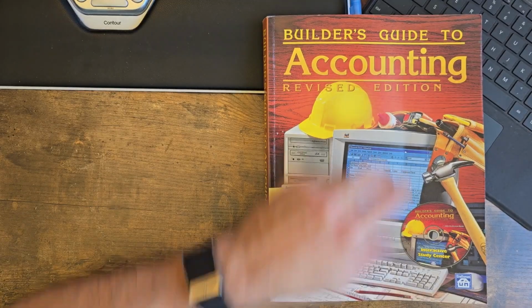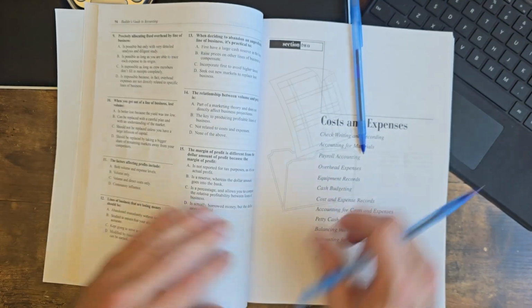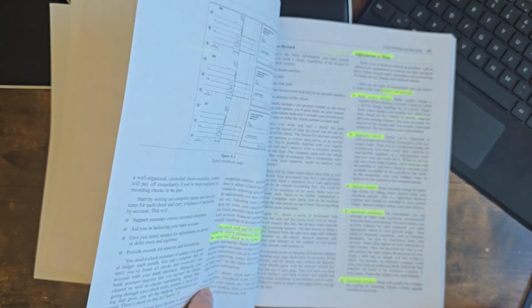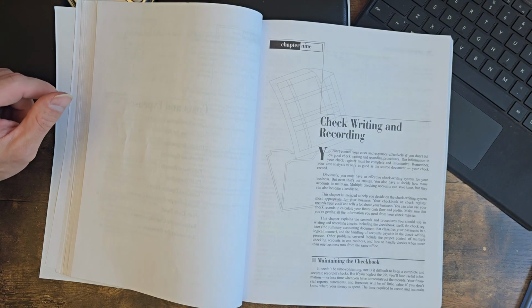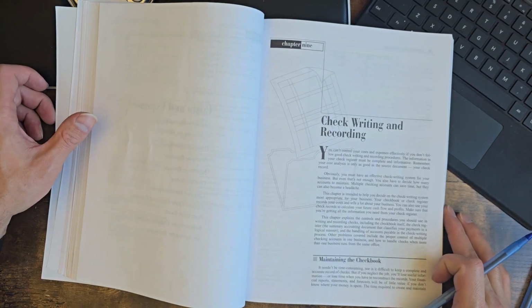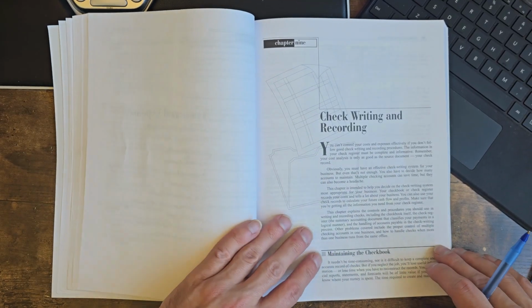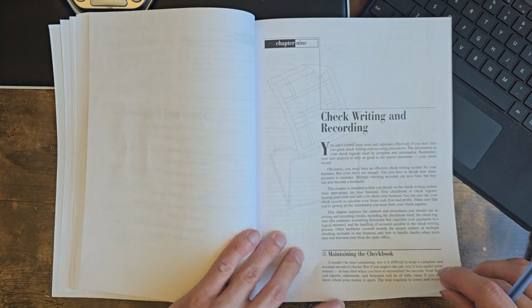Let's get on with Section 2. We start off on page 97. We go to a page about 230. We'll move fairly quickly through this material. Chapter 9, check writing and recording.